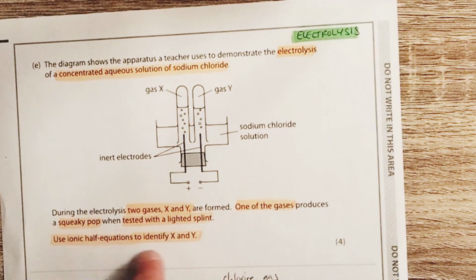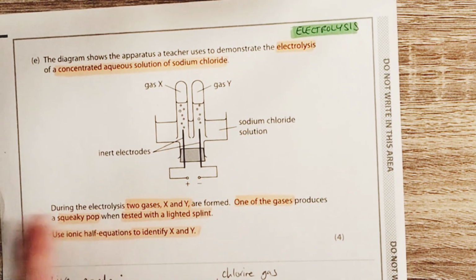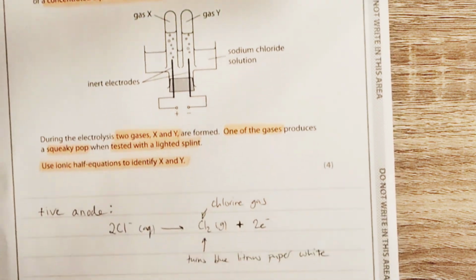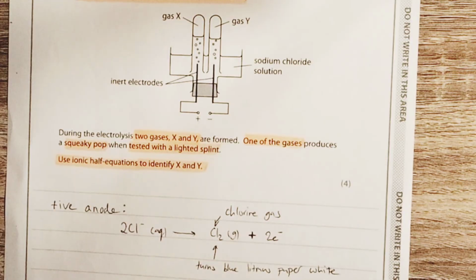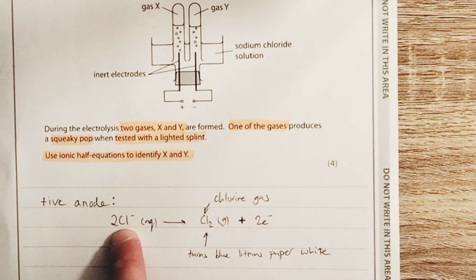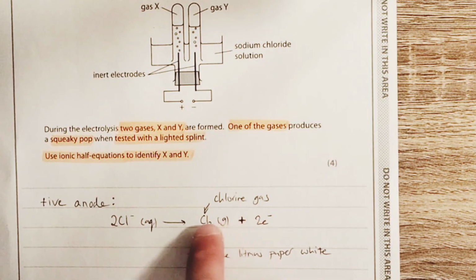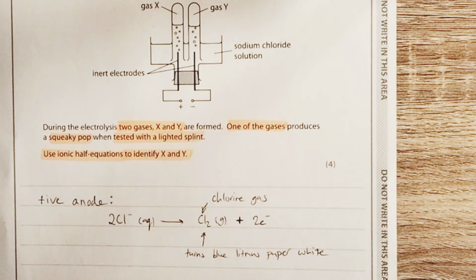We're being asked to write two half equations for what's going on at the positive and negative electrode to identify the two gases. One of the gases was giving us a squeaky pop test. That's going to be hydrogen gas. The other one is chlorine. We'll find out shortly. So look at the anode first. So the positive electrode is the anode. It's going to be attracting the negative chloride ions towards it. The chloride ions migrate towards the positive electrode. When they arrive, they are oxidized. They lose electrons to it to form chlorine gas. And if we were testing that chlorine gas, we'd use blue litmus paper, which would turn white or bleach white in the presence of the chlorine gas.